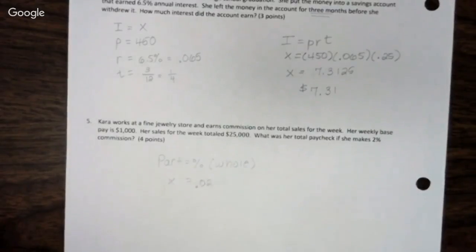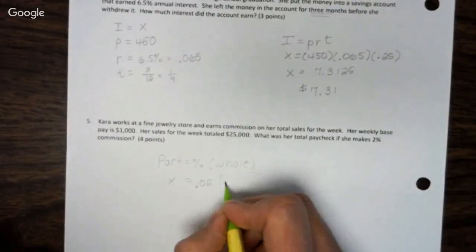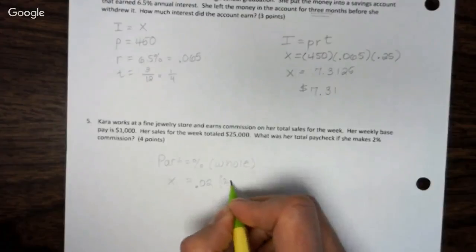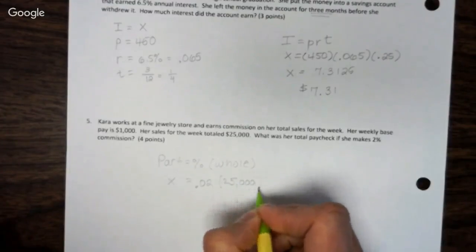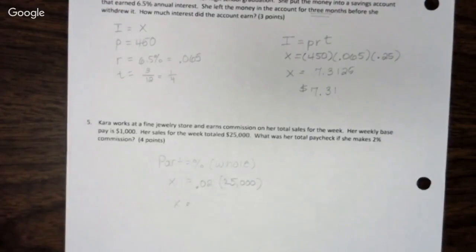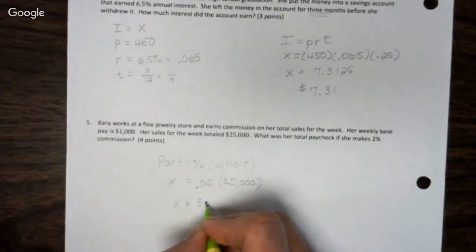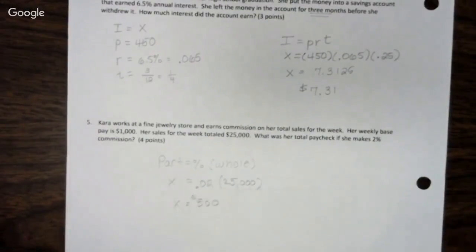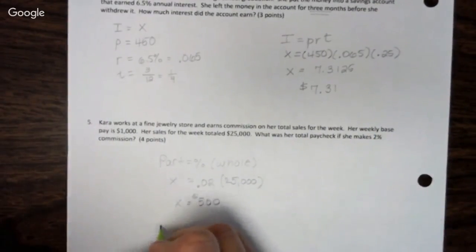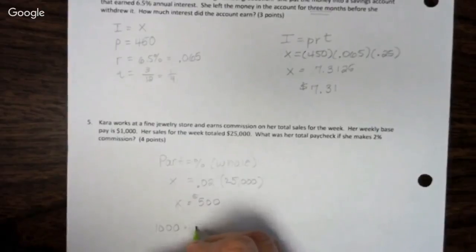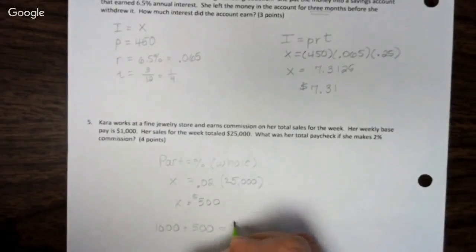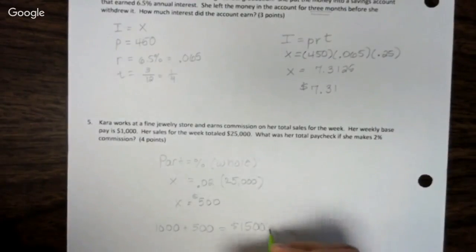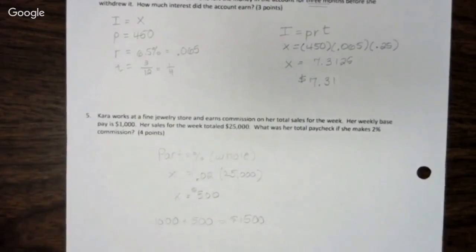We don't know how much commission she's making, that's part, but we do know her total sales was $25,000. So 2% of 25,000 was 500. So that's how much she earns in just commission. But she also has a base pay of $1,000. So when you add that together, her total paycheck for the week is $1,500.